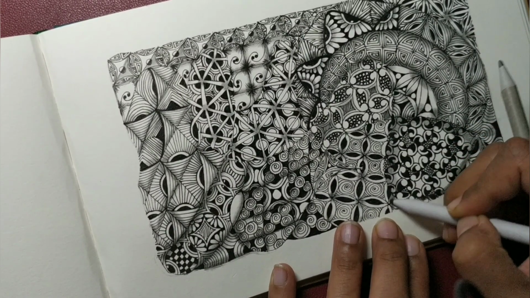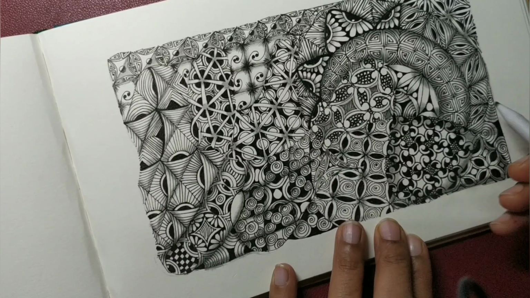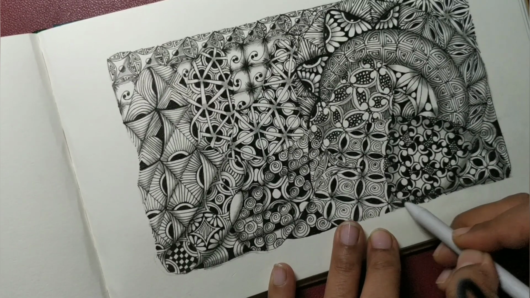So I'm just shading the tangles as a whole, and we are done with shading.